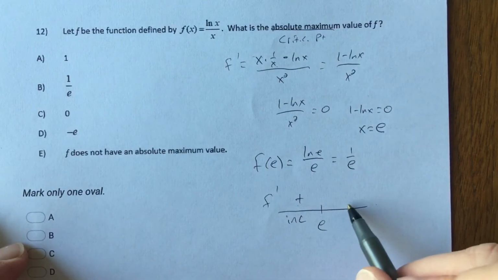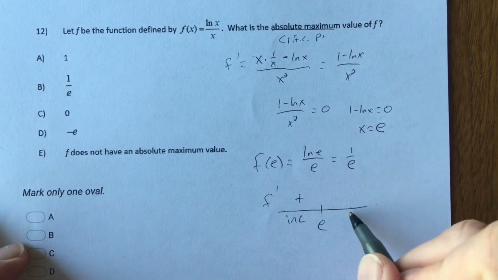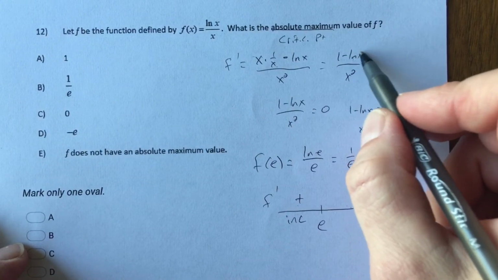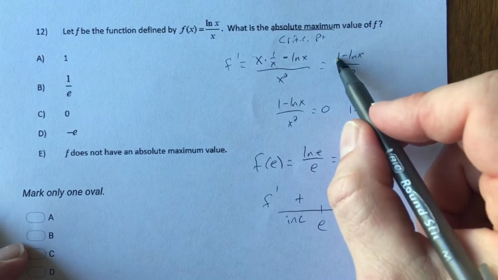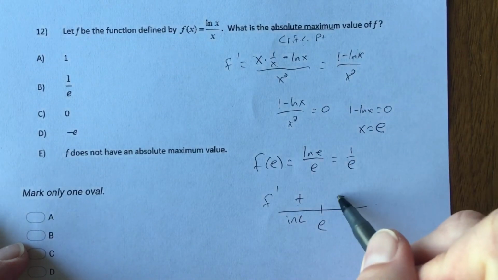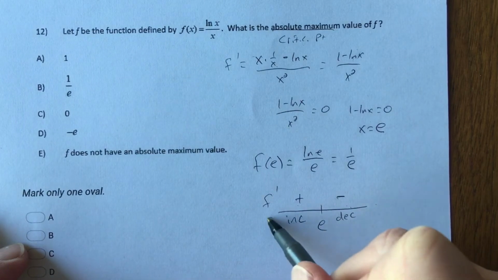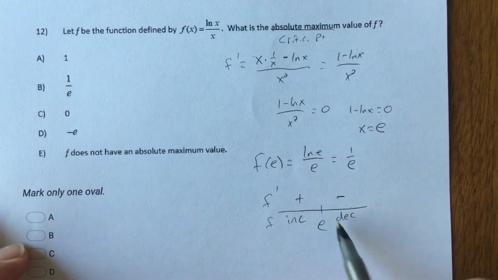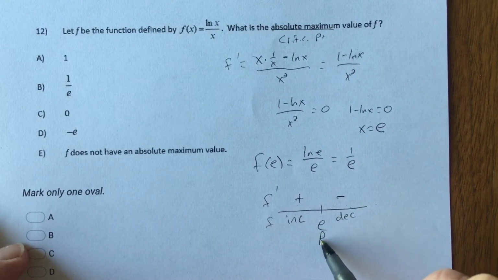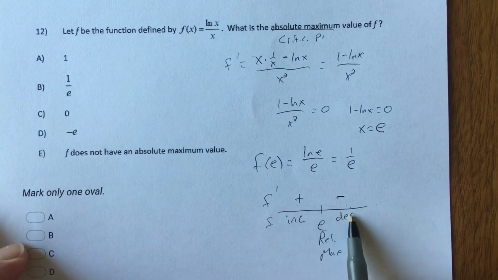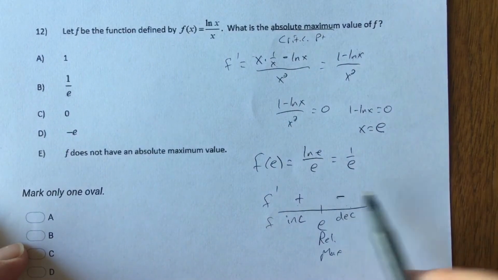And then if we put something bigger than it, pretty large, the natural log of something really big will be bigger than 1 for sure. So 1 minus a large number will be negative over positive. We'll get a negative value there, which means our function is decreasing. So we're increasing up to that value of e, decreasing after it. So definitely this is a relative maximum. And because it never comes back from decreasing, it'll be our absolute maximum.